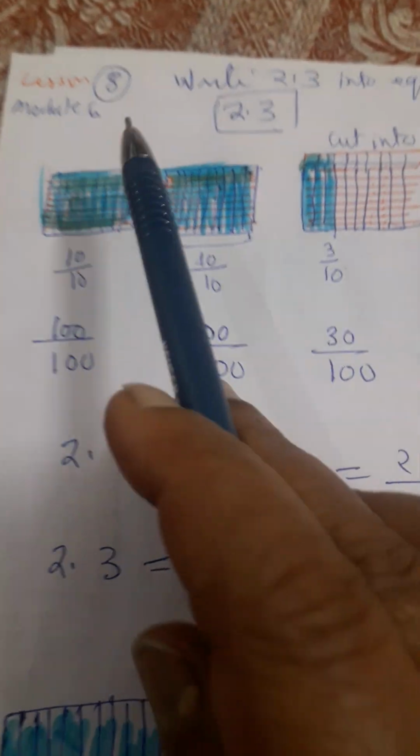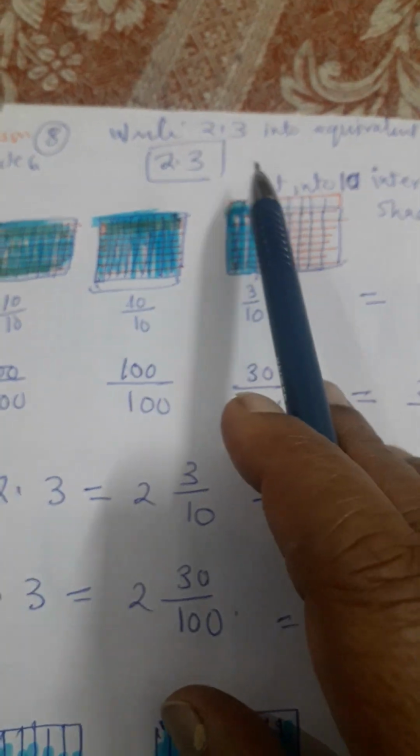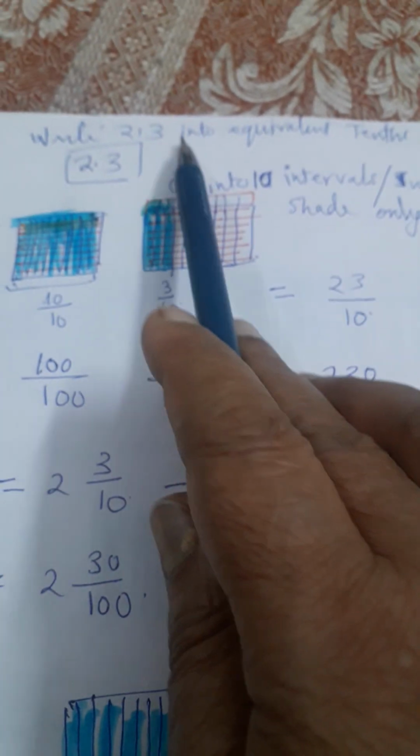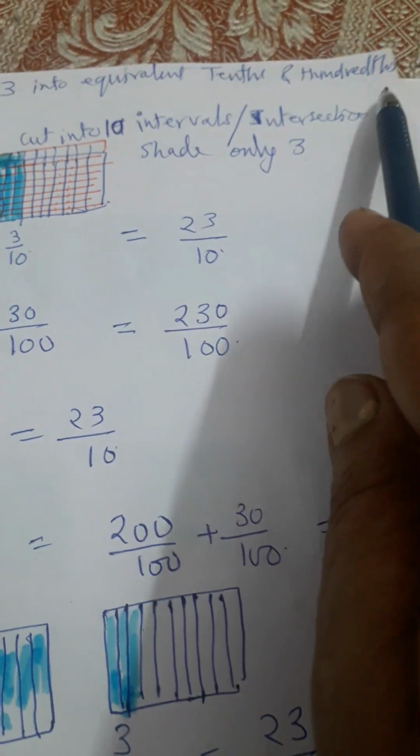We will do lesson 8, a very easy chapter, module 6. Okay, read carefully: write 2.3 as equivalent tenths and hundredths.